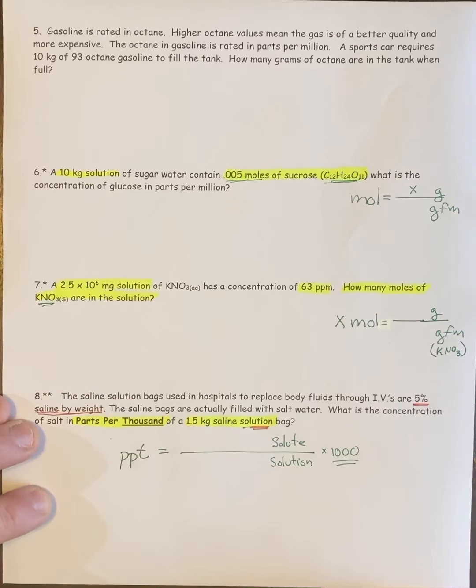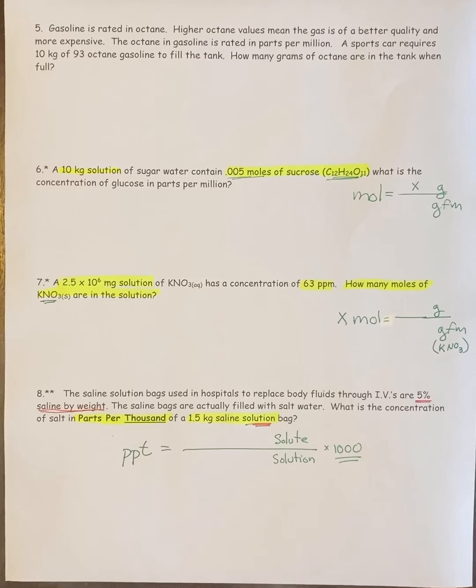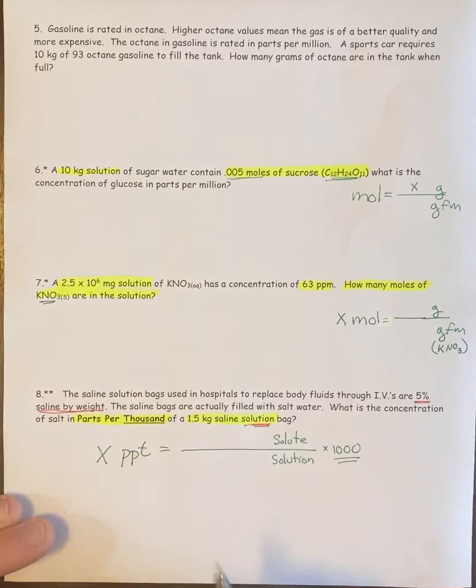So 5% of 1.5 kilograms, or you could say 5% of 1,500 grams, because it's the same thing, I just converted the units. And what you're ultimately going to solve for is the concentration in parts per thousand, but you have to go that extra step and figure out what 5% of the solution weight is so that you can get the solute's weight and do it that way. So that should be everything with these problem sets.